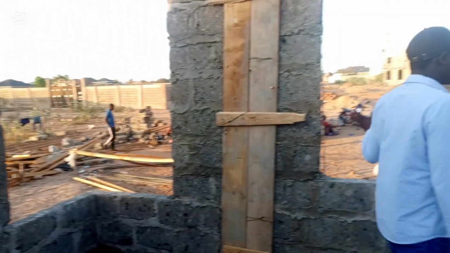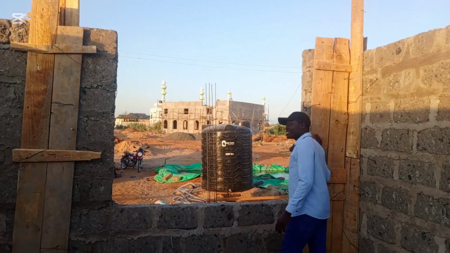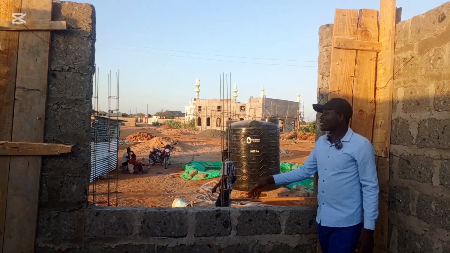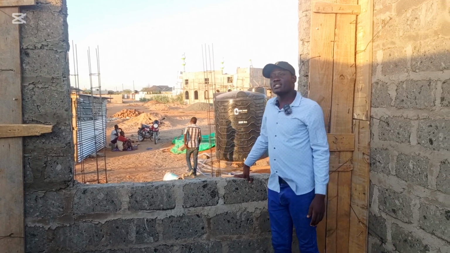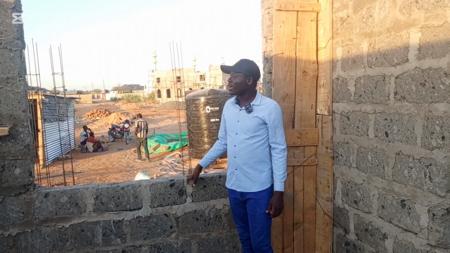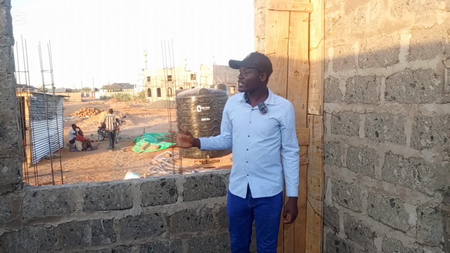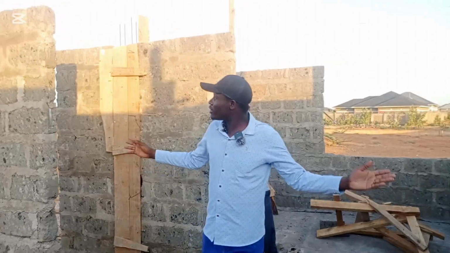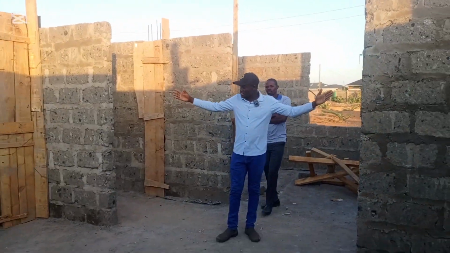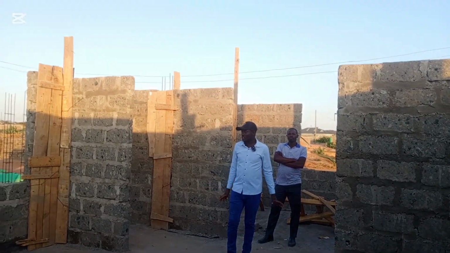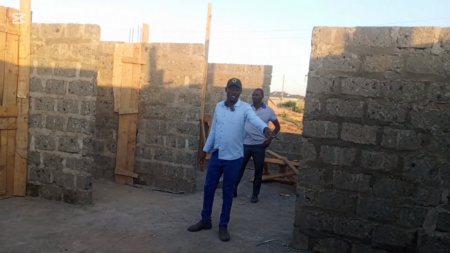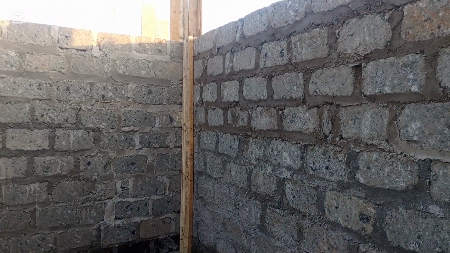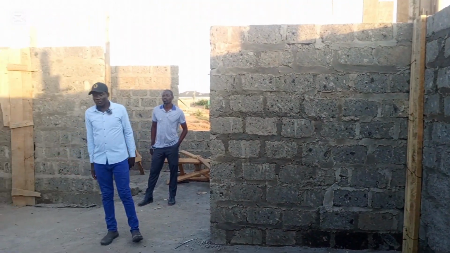We also have good spaced windows, as you can see. This is a 1.5 wide window for our house. That means now in terms of light and ventilation, our house will receive good ventilation, fresh air, good light. We can move. So here, we have put an opening where we're going to develop an arch. This is an opening because this is our big sitting room, whereby our arrangement for the interior design, we are going to show it in the next video when that process reaches. That's why we have put our opening here.